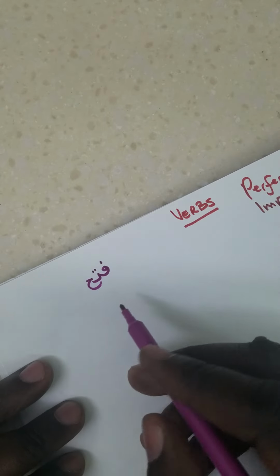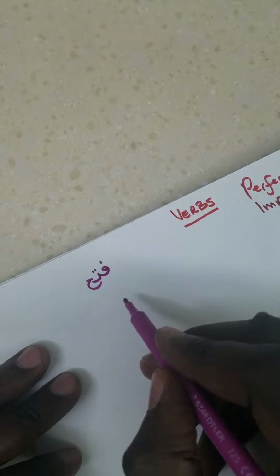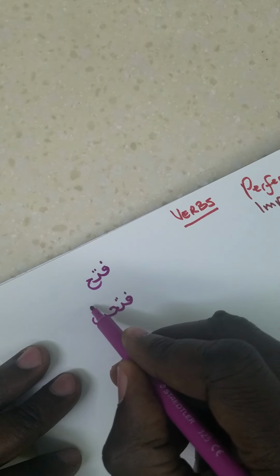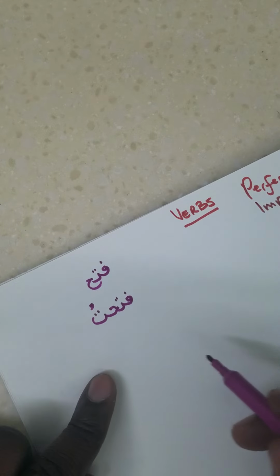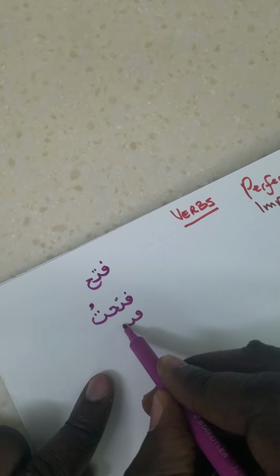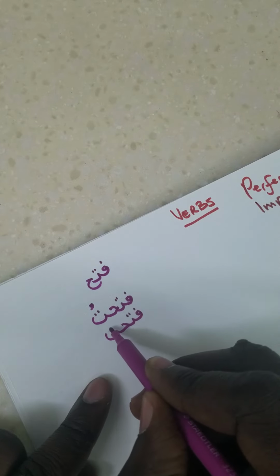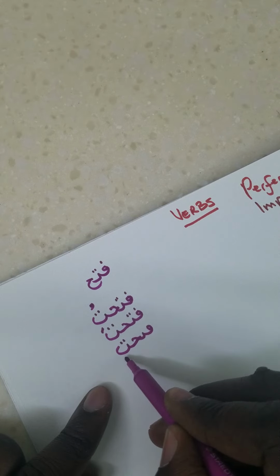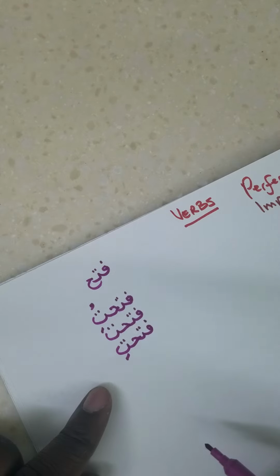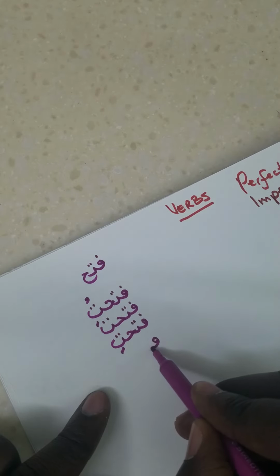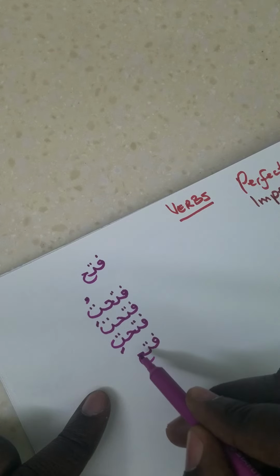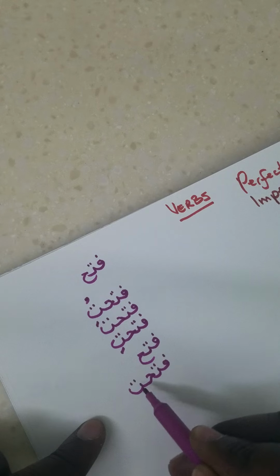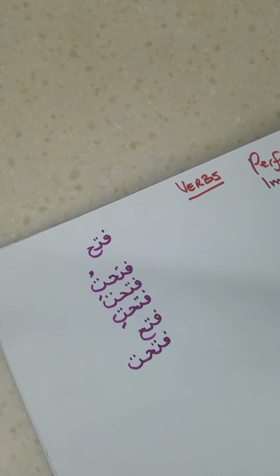For example, we had words like fatahtu, you see at the end, then you have fatahta, then you have fatahti, then you have fataha, then you have fatahat. Take a close look here, my brother, my sister.